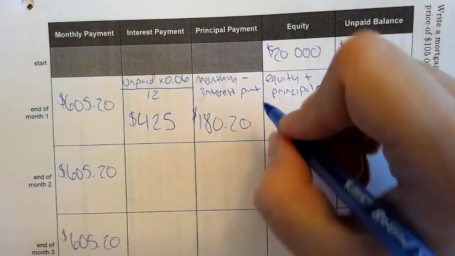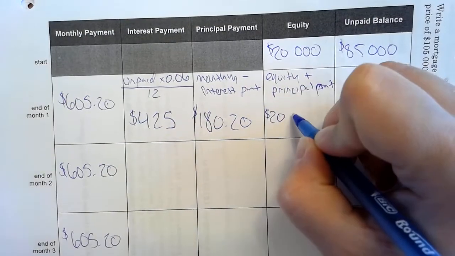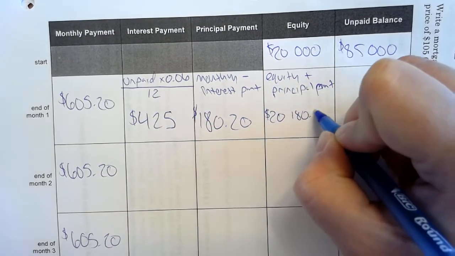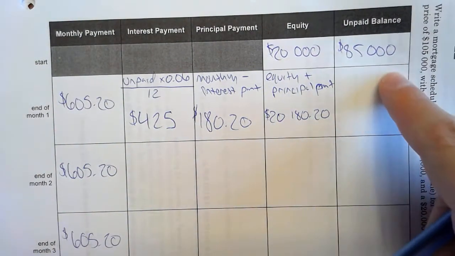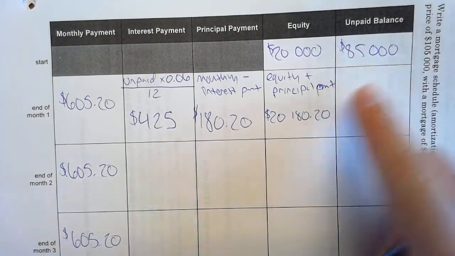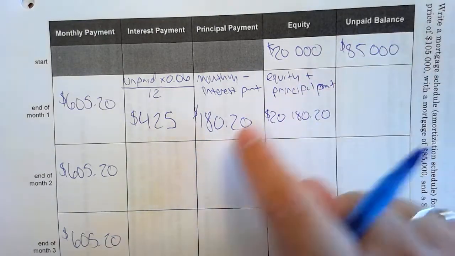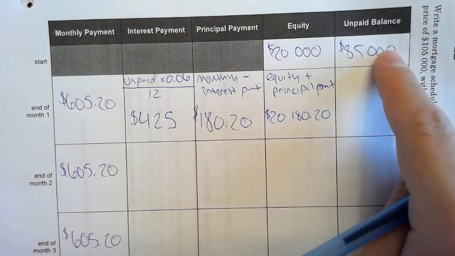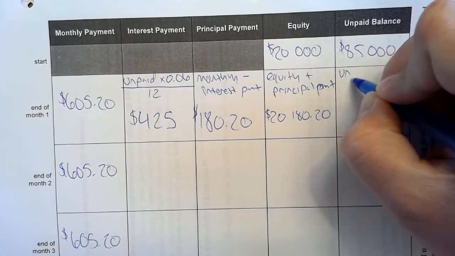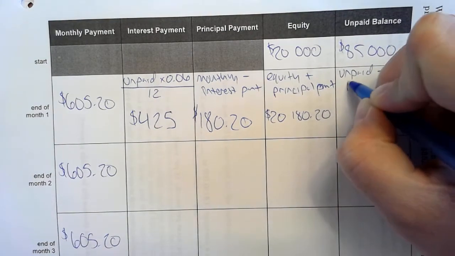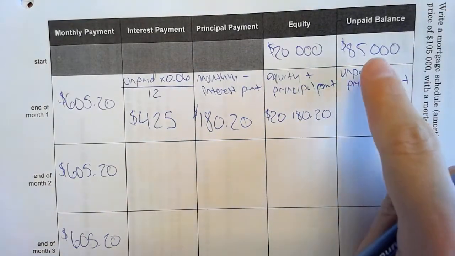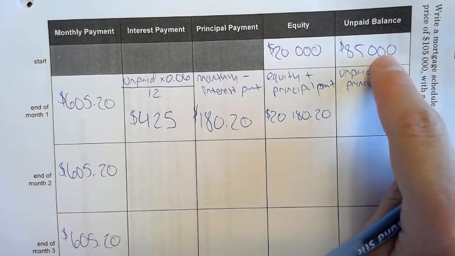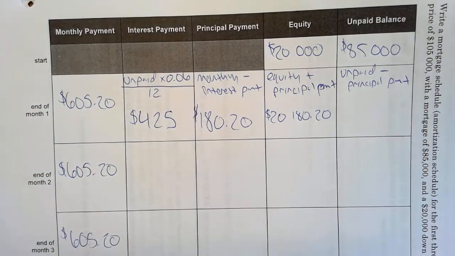All right, so $20,180.20. I just added those two things together. Now, I did owe $85,000, but I made a little payment, so we're going to subtract, and I'll owe them a little bit less, which is great. So we're going to go unpaid minus principal payment, because now I don't owe them that anymore. So 85,000 minus 180.